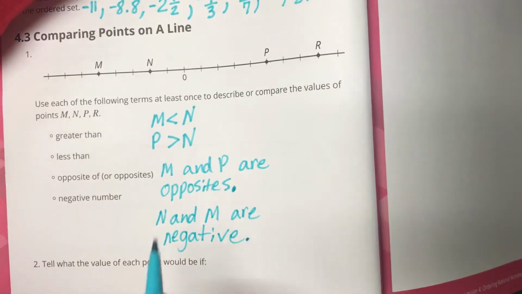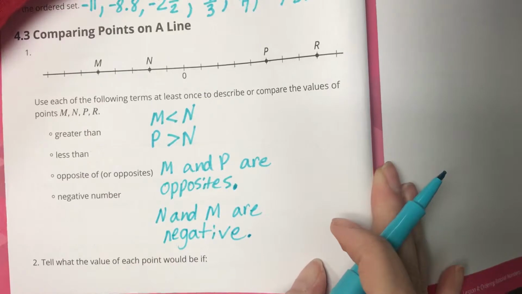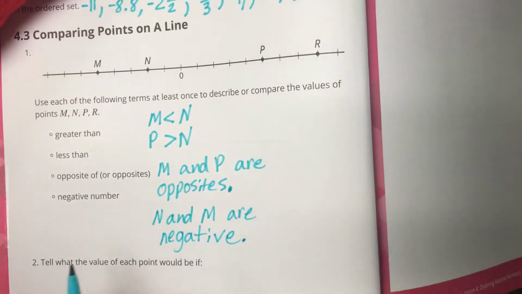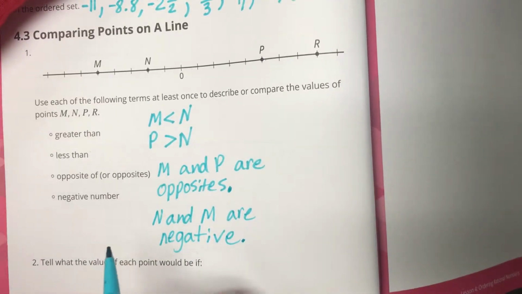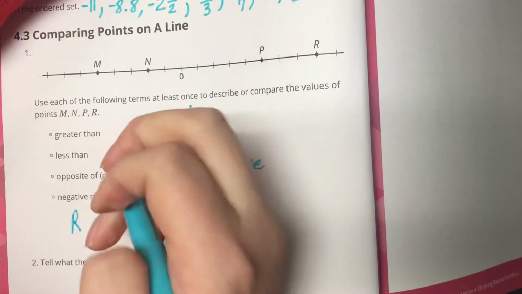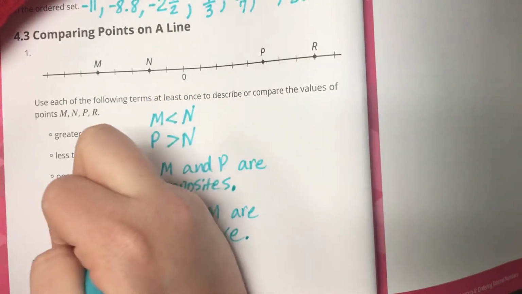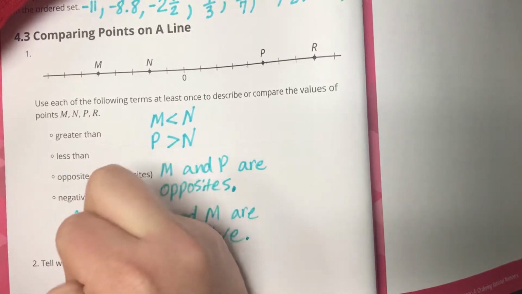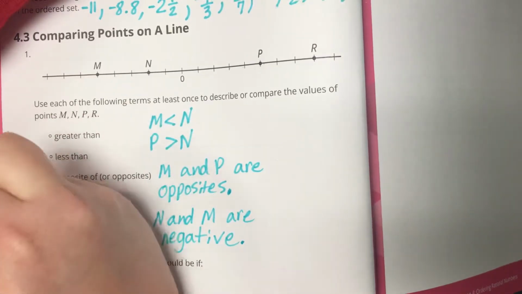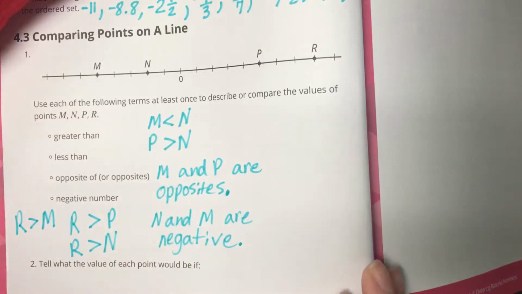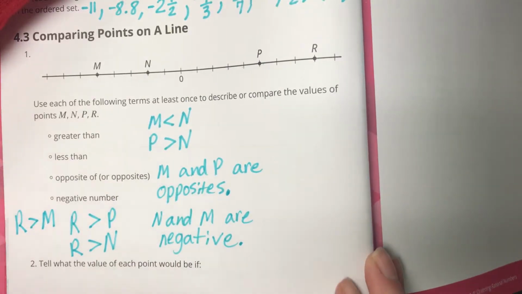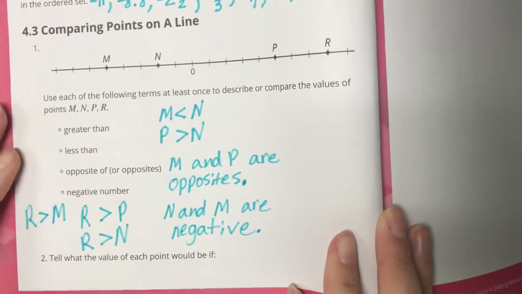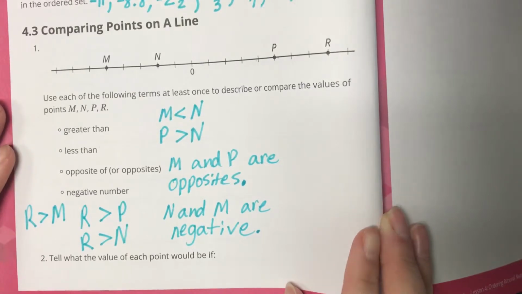So we also need to say something about R. R is actually greater than all of them. So we could really say R is greater than P, R is greater than N, R is greater than M. Okay? All right, and you might have had some more if you can think of. We can discuss those out loud.